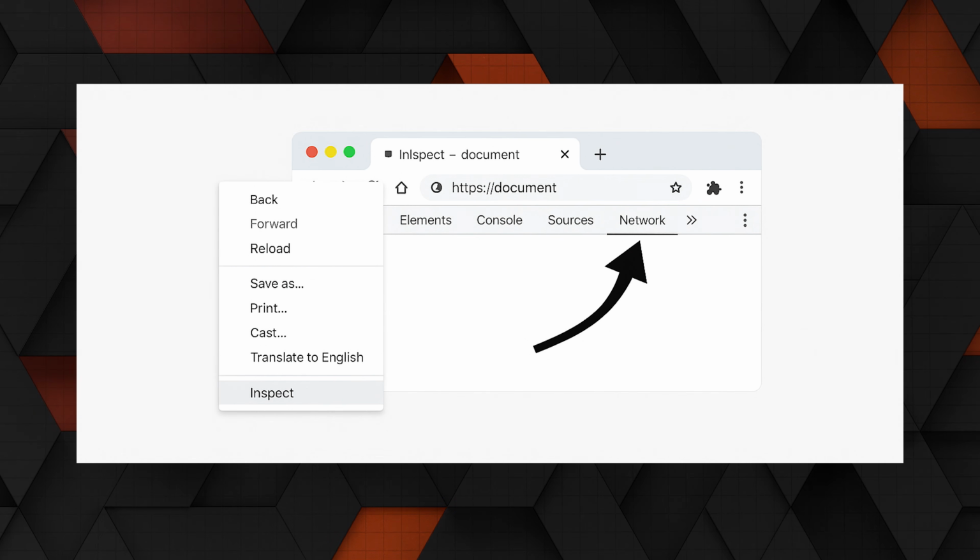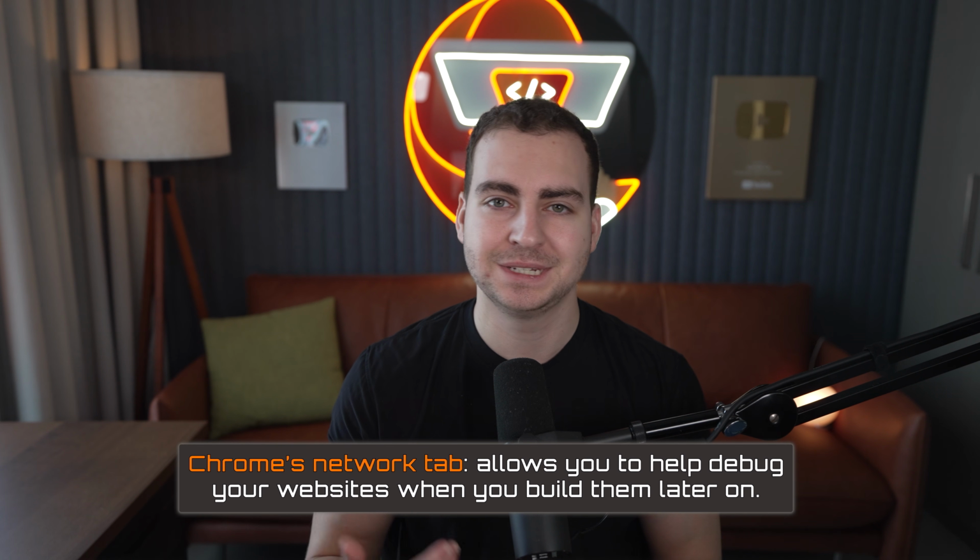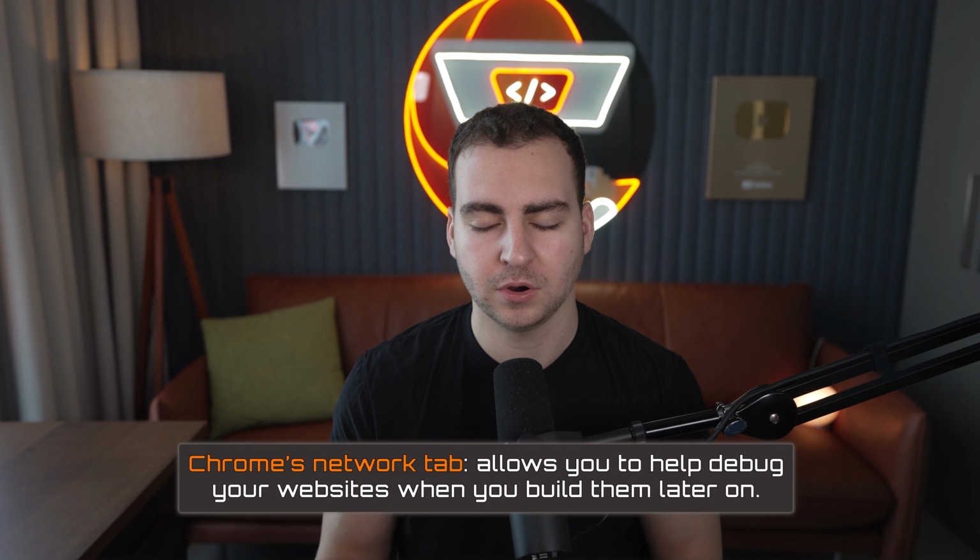Next tool on my list is going to be the network tab in Chrome. So if you right-click in Chrome and you press Inspect, there's a tab that you can go to that says Network. This shows you all of the network requests that are happening when a website is loaded, essentially. This is a really great tool that allows you to help debug your websites when you build them later on. So you should simply just know this exists. If you open up Chrome or even Explorer or whatever, you can go to this Network tab, you can look at it, and you can see all the stuff that's happening in there, which is just really good to know.